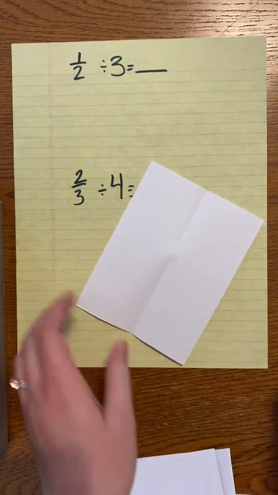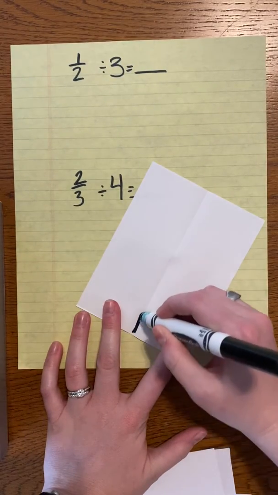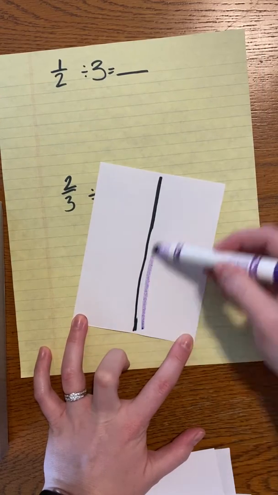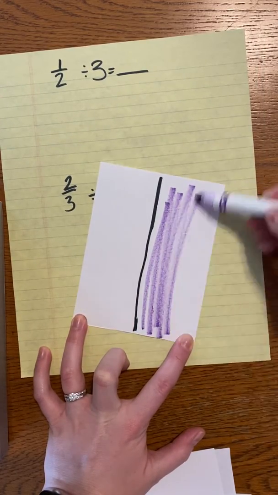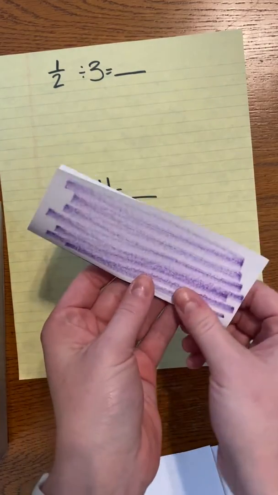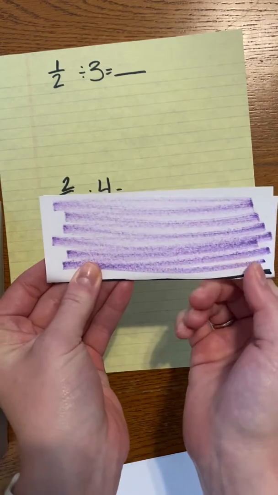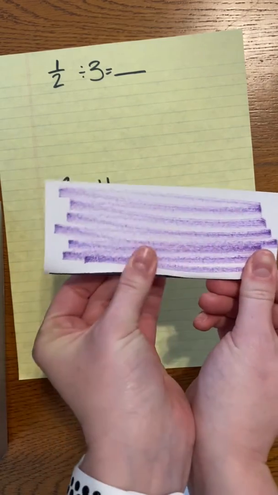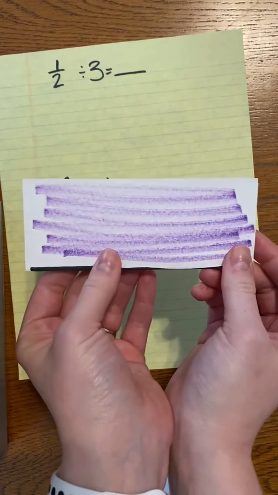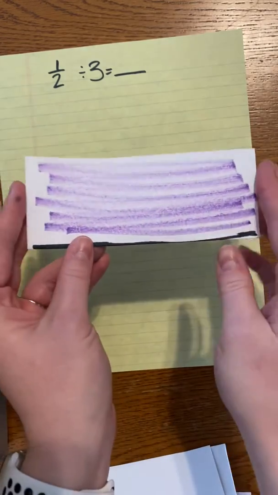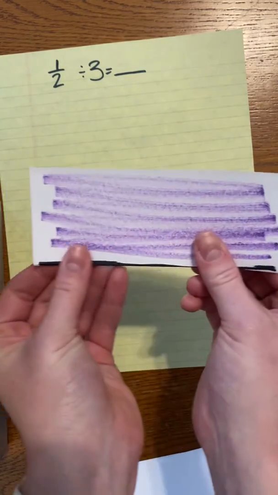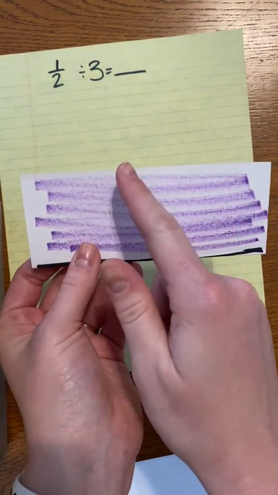And I'm going to take my marker and trace the fold, and then shade in 1/2. This is asking us to put this 1/2 into 3 groups and figure out what is the value of one of those groups. So I'm going to take my 1/2. I folded it so the non-shaded part is away from me. And now I need to put this into 3 groups.